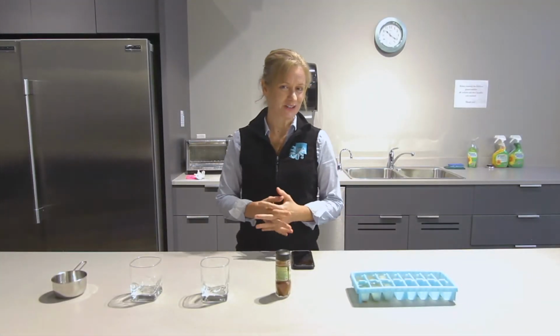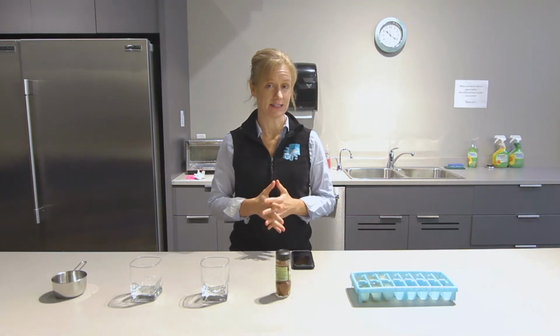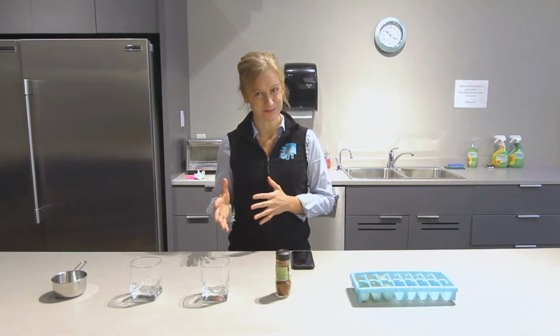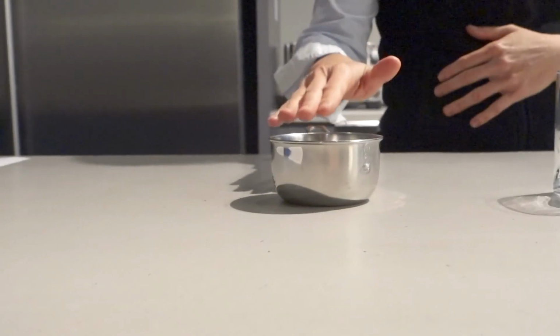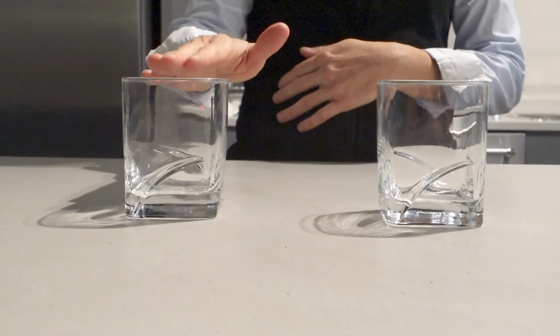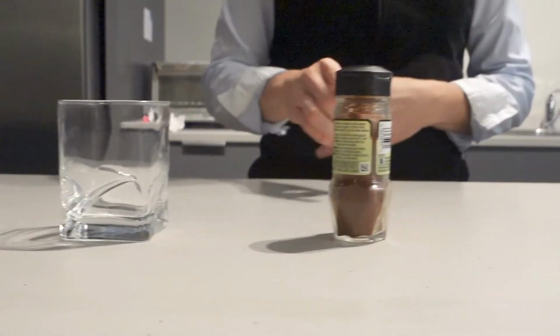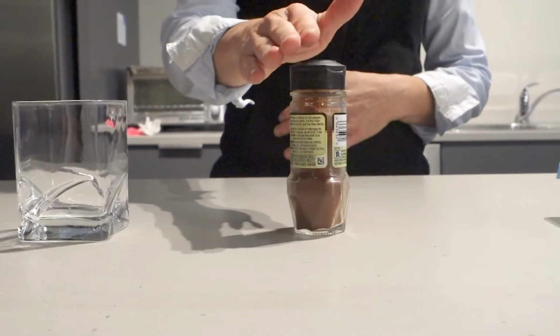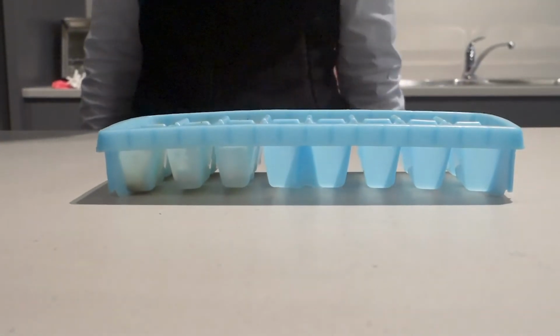Okay, so for this particular activity, you're going to be looking at just one impact of melting sea ice on sea ice algae. For this activity, you need a few things: a measuring cup. You're going to need 2 glasses. One of them is going to have just regular tap water and the other will have warm or hot water. This is spice. I like to use chili powder, but you can use other spice. And an ice cube tray.